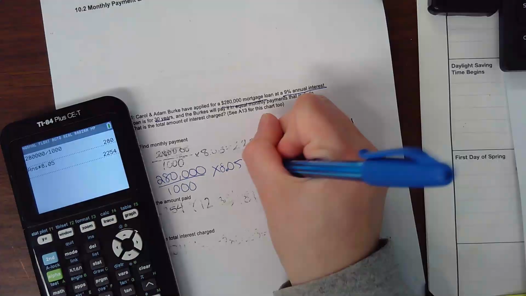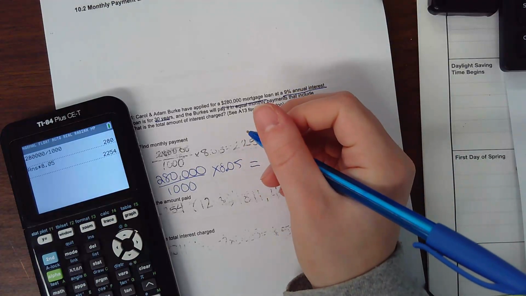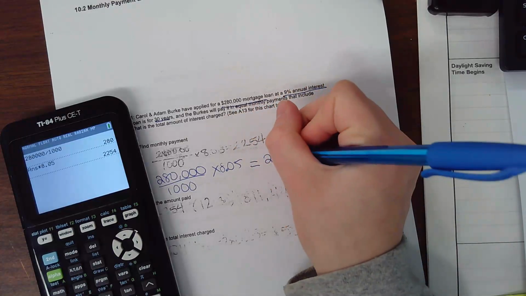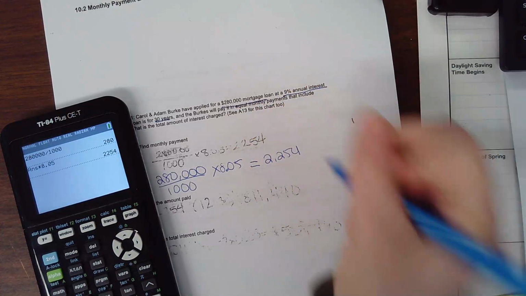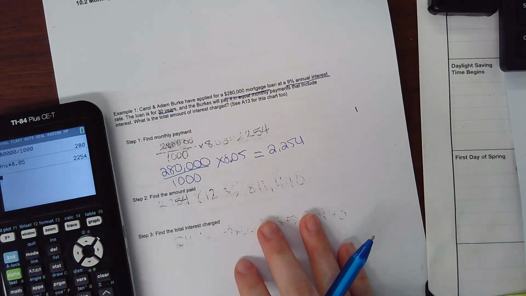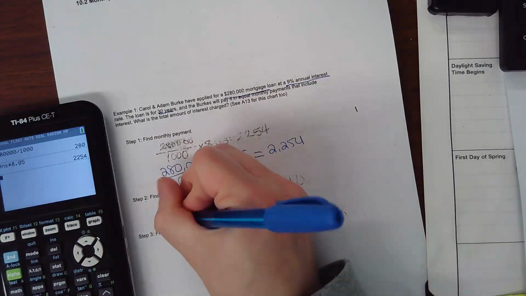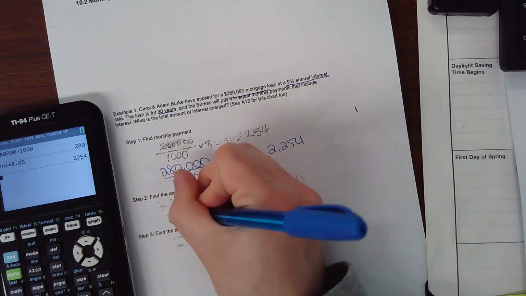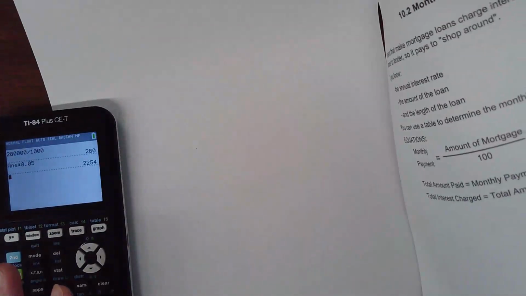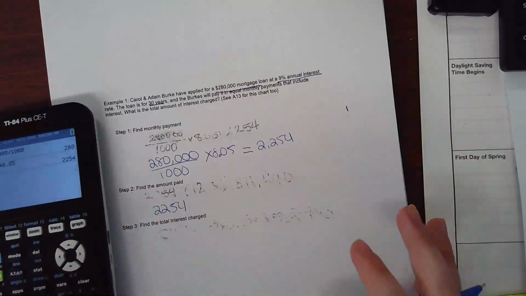So the monthly payment will be $2,254. Now find the amount paid. According to my equation, what do I multiply 2,254 by? The number of payments.